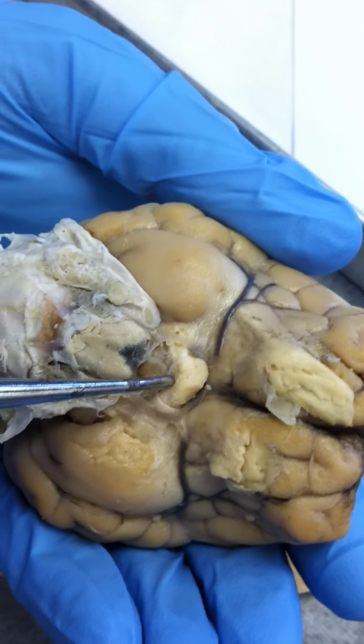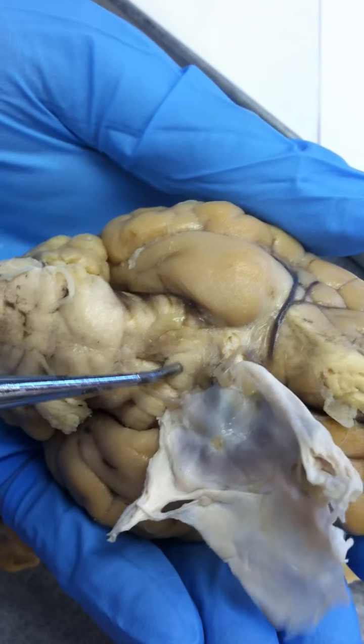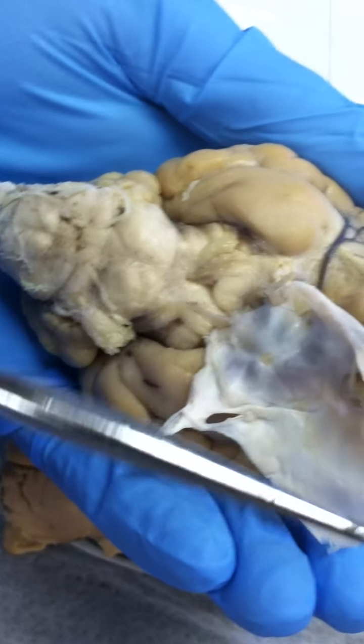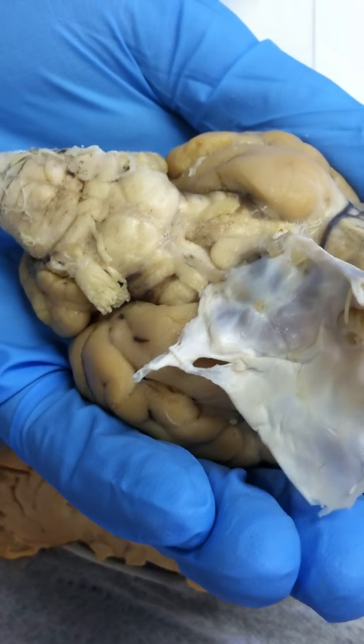Wait, point out the optic chiasma again? It's right under it, and these are the mammillary bodies. Inside of the lateral ventricle is the choroid plexus, the structure that produces cerebrospinal fluid. Oh yeah, that was the thing that looked like a boob.